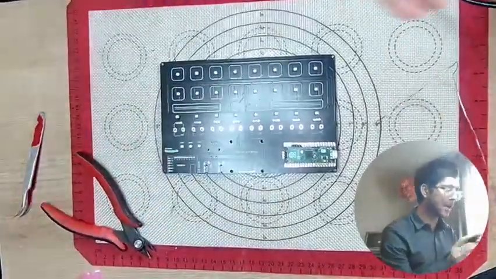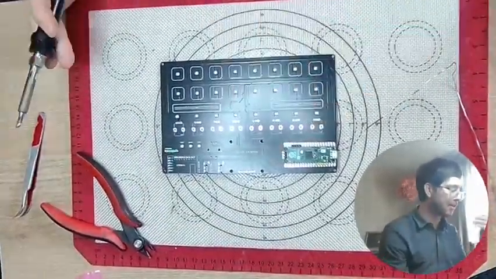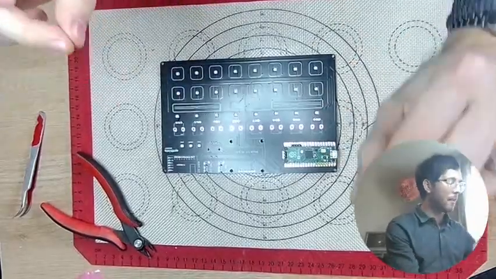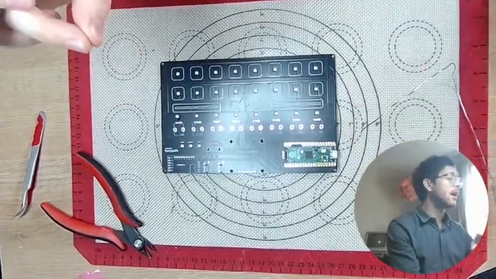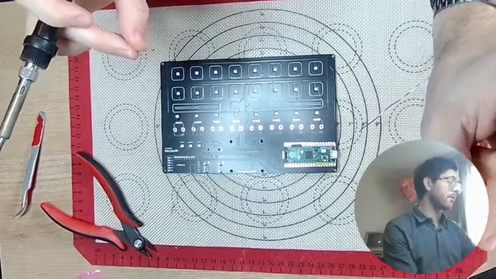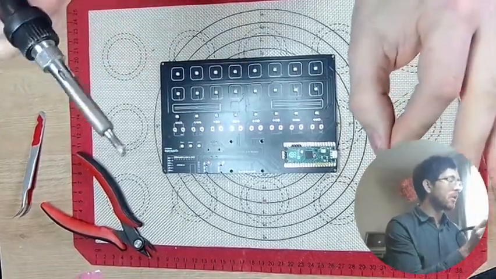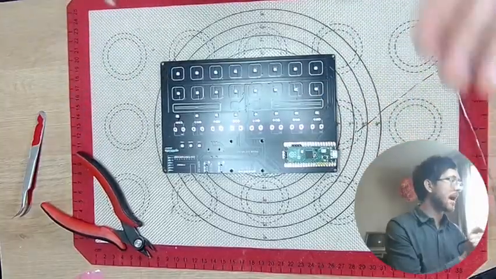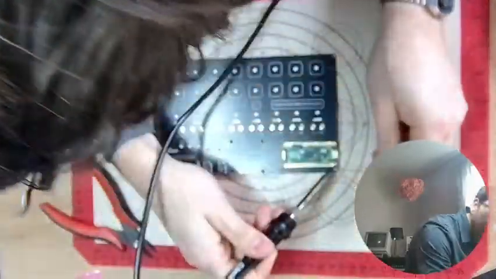Now, with almost any chip I see, or in this case the Pico here, I'm gonna start by tacking the corners, because if you just tack the top left corner and the bottom right corner, then you can adjust them by heating up each pad so you can make sure that it's perfectly straight.